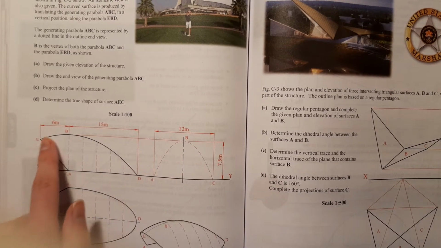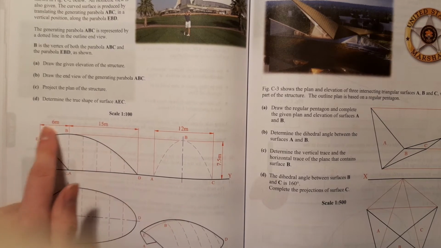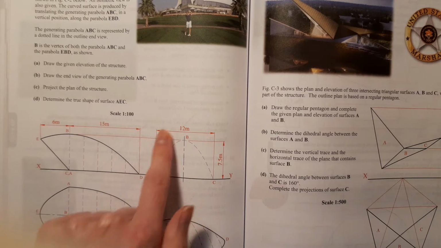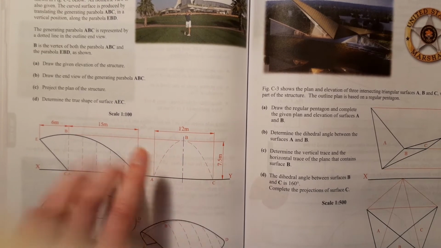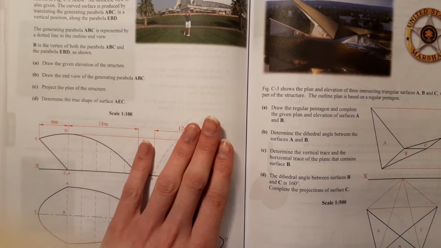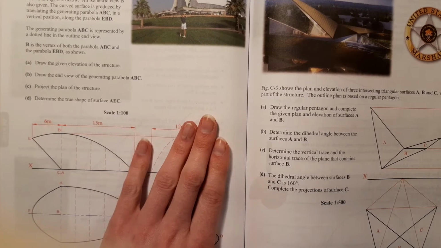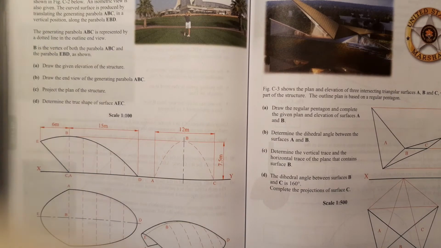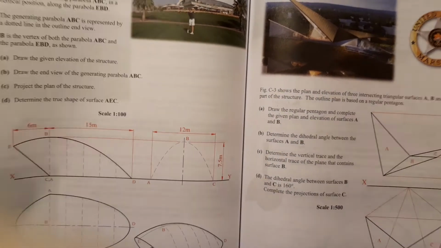You are told that EBD is a parabola, and you're asked to draw the elevation. You're also told that ABC is a parabola, and you're also going to have to draw it. So part A of the question is draw the elevation, part B is draw the end elevation, and part C is drawing the plan. In order to do the plan, you're going to need a little bit of tracing paper, so just have it at hand. Okay, and off we go.